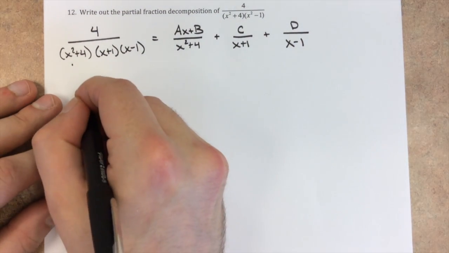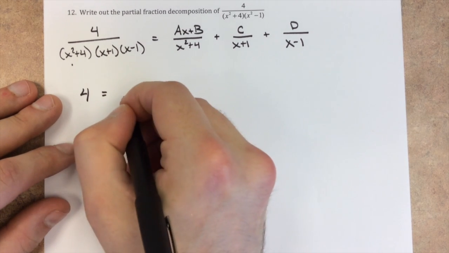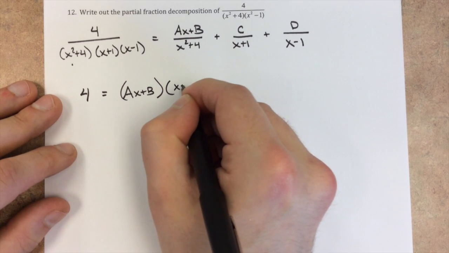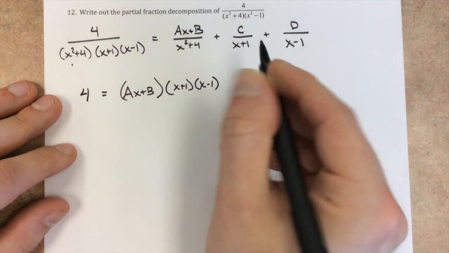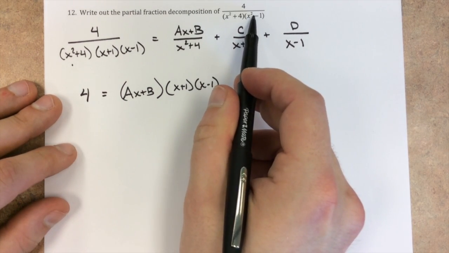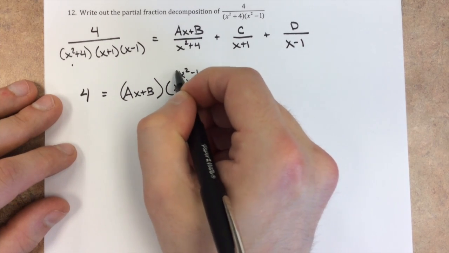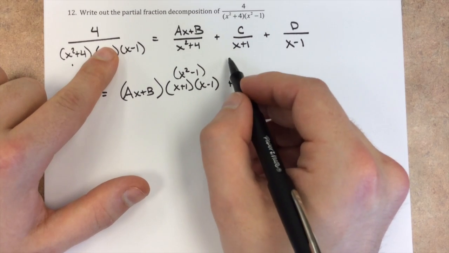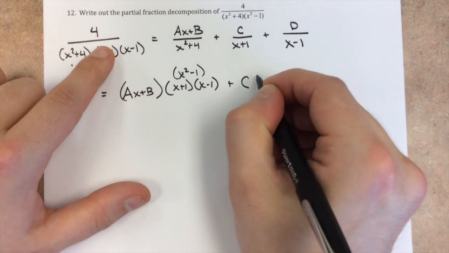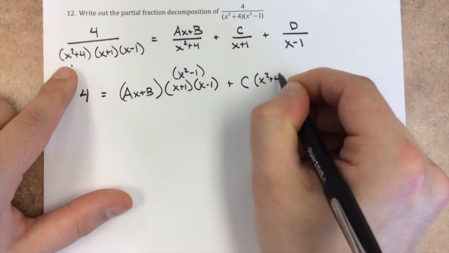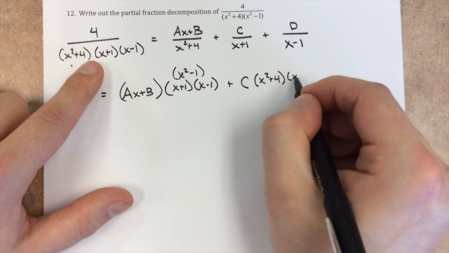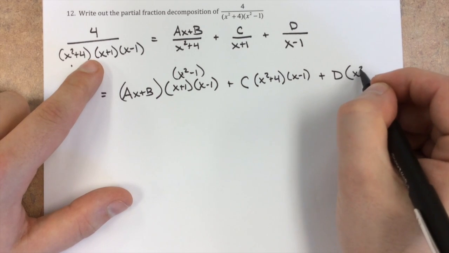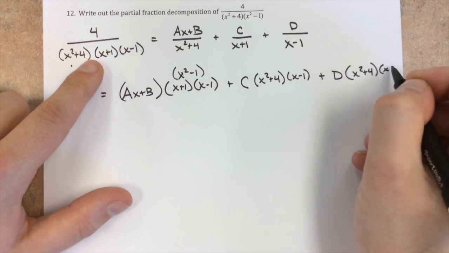If I clear the fraction, I'm left with 4 equals ax plus b times x plus 1, x minus 1, which we've already multiplied out is x squared minus 1. Next one, if the x plus 1's cancel, then I'm left with c times x squared plus 4 times x minus 1. Likewise, with d, I'm left with x squared plus 4 times x plus 1.